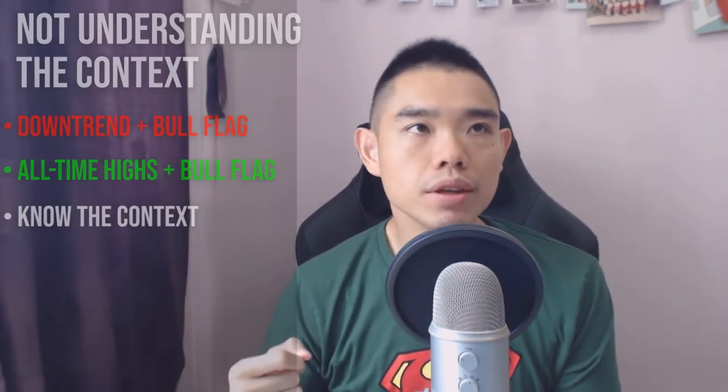Second thing, you neglect the significance of the chart pattern. What do I mean by this? So let's say the market is in a long-term uptrend over the last 200 candles. The market has been overall going up steadily. And right now, the market actually formed a head and shoulders pattern. And this head and shoulders pattern only took like 20 candles to form.